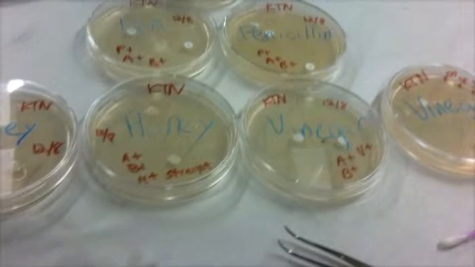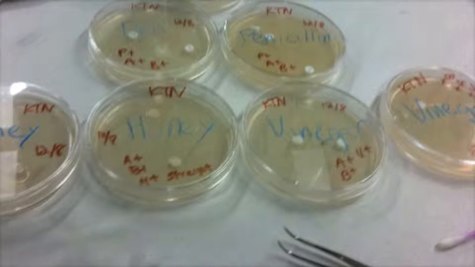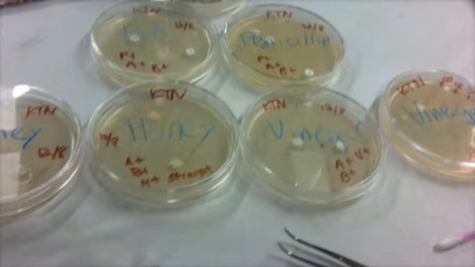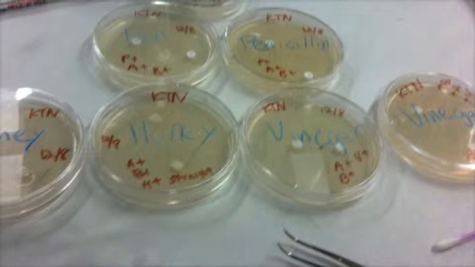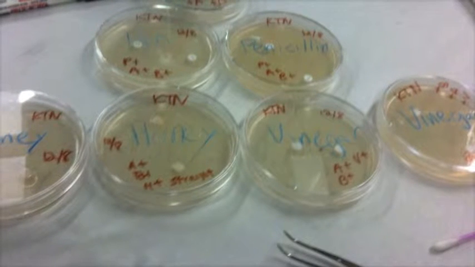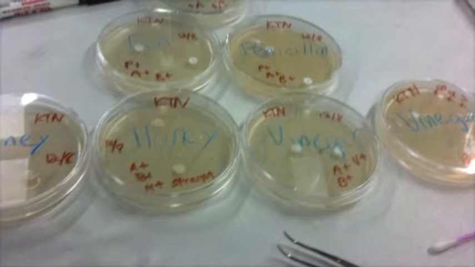The first thing we had to do to set up this experiment was fill 6 petri dishes with agar. Agar is a gelatinous substance derived from seaweed. The gelling agent is an unbranched polysaccharide obtained from the cell walls of some species of red algae.